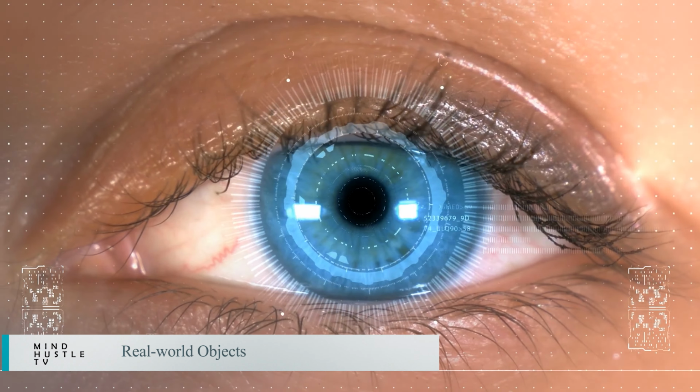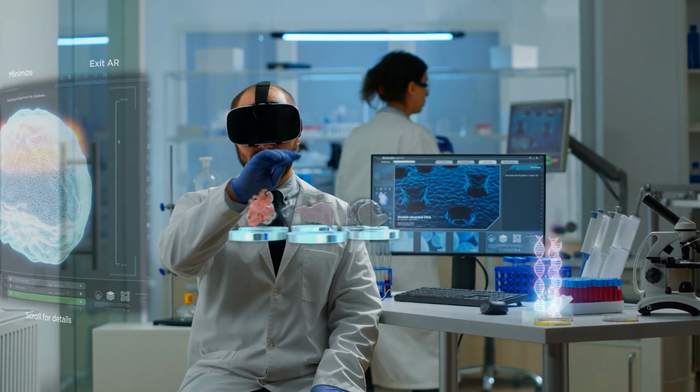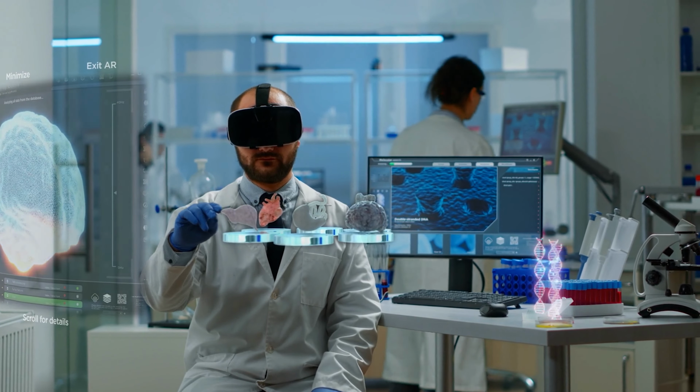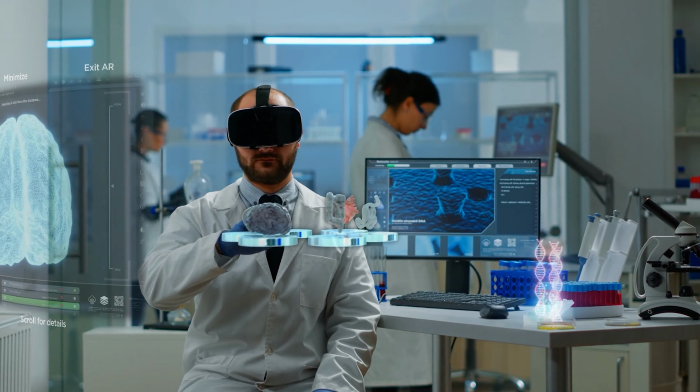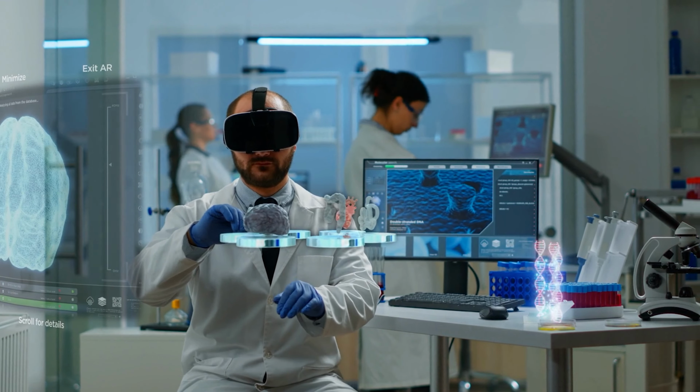Retail. AR apps can allow customers to try on virtual clothing and accessories, or see how furniture would look in their home before they buy it. Training. AR can be used to provide immersive, interactive training experiences, for example by simulating complex equipment or processes in a safe and controlled environment.